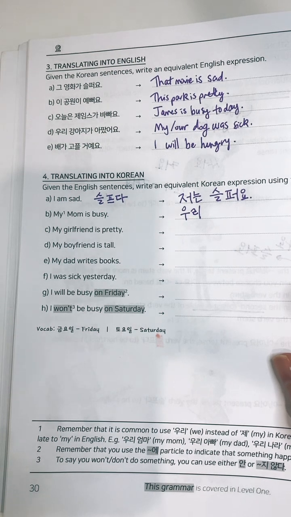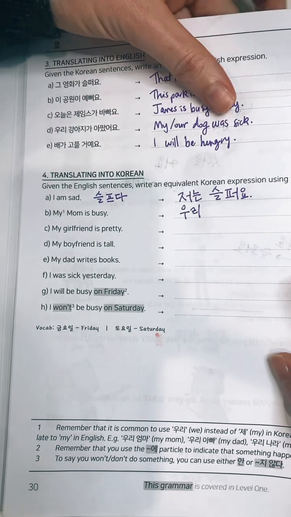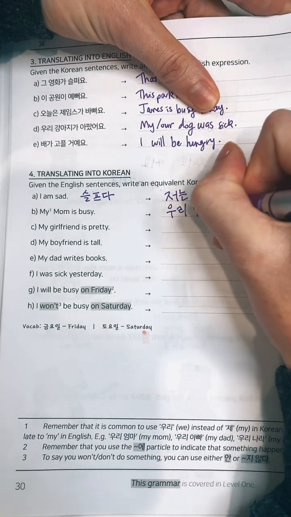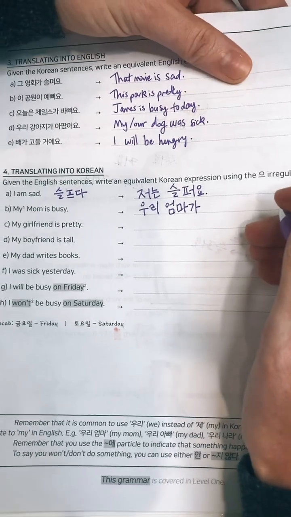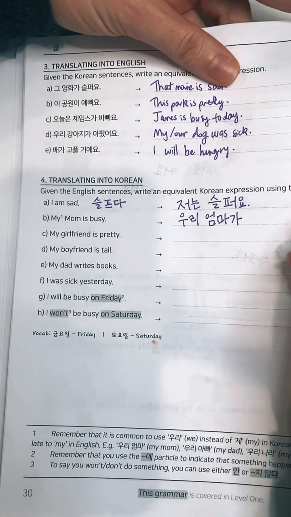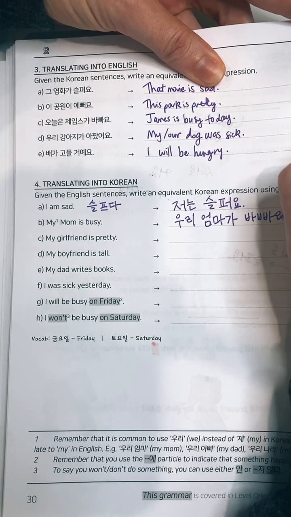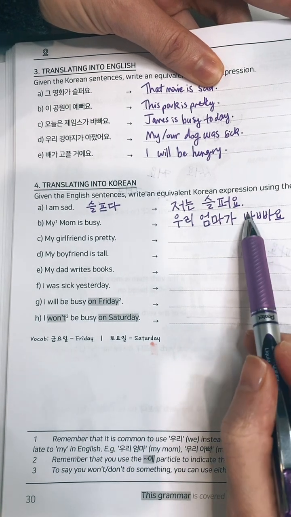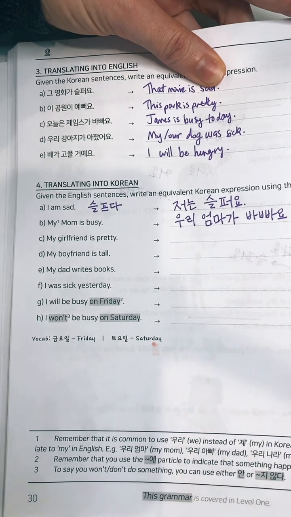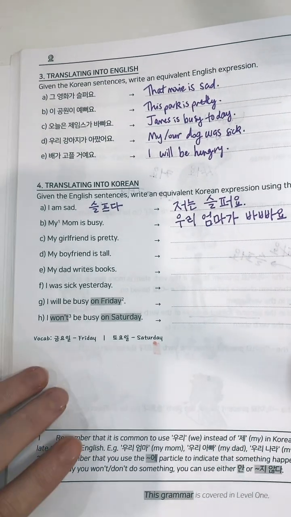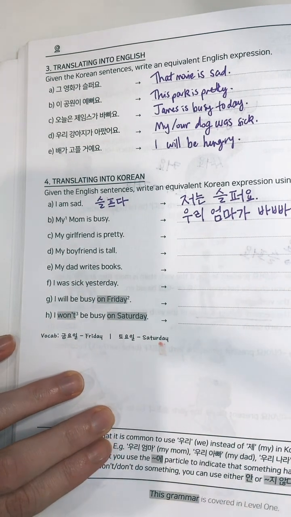You can say 제 엄마 and people will understand you, but 우리 엄마 is more natural. So 우리 엄마가 busy comes from the verb 바쁘다. 바쁘다 becomes 바빠요, right? Because the second to last vowel sound is 아, so it becomes 바빠요. 우리 엄마가 바빠요.